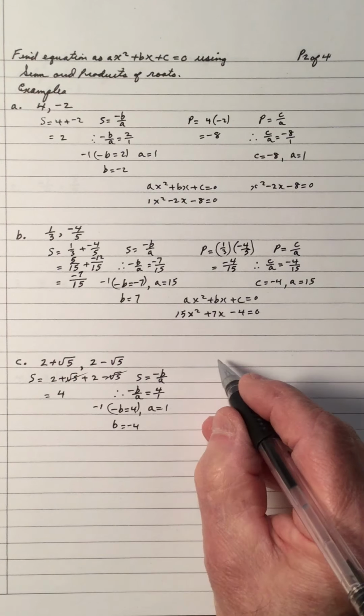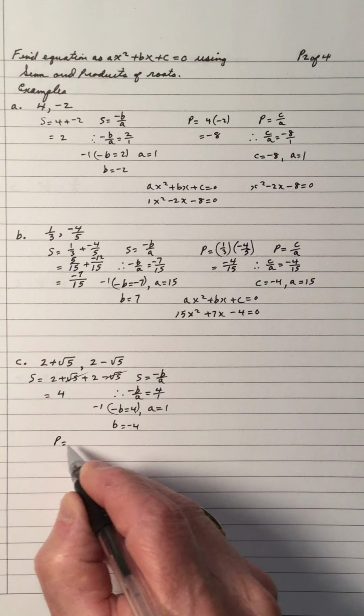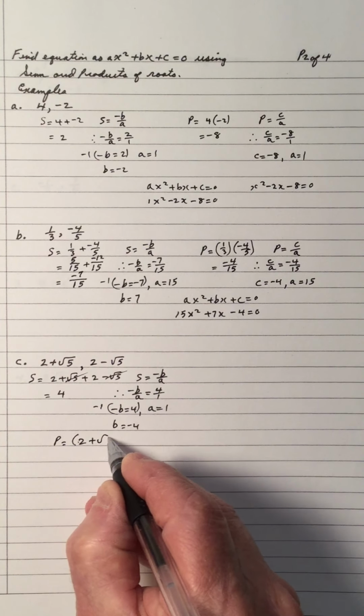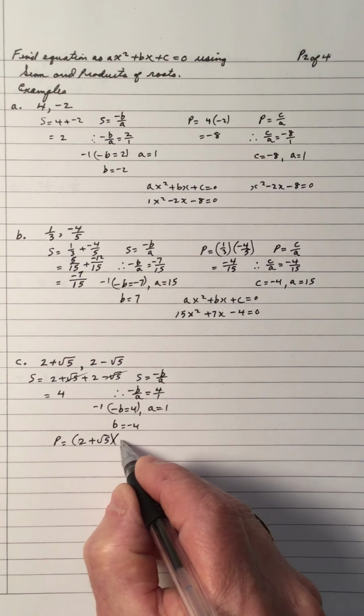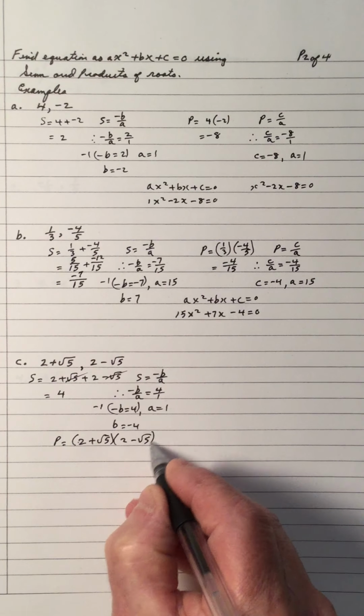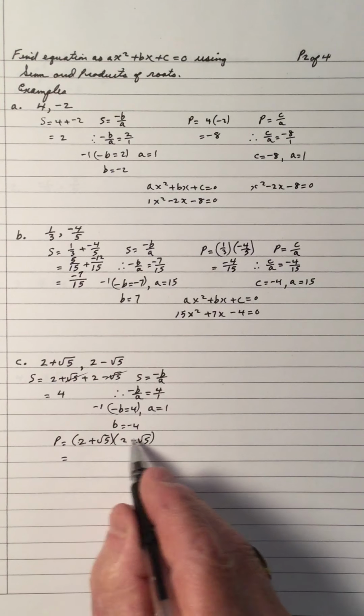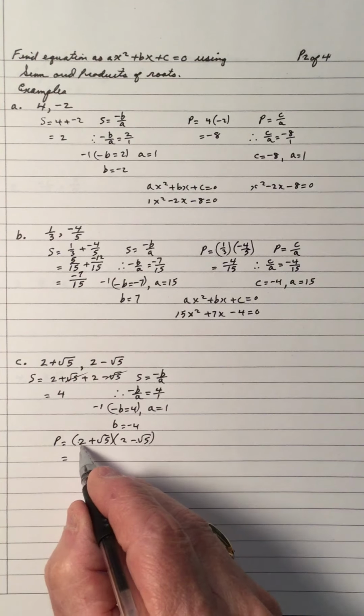So let's find the product of the two roots. The product of the roots is 2 plus root 5 times 2 minus root 5. And when we multiply conjugates, we use FOIL. 2 times 2 is 4. 2 times negative root 5 is negative 2 root 5. Root 5 times 2 is a positive 2 root 5.